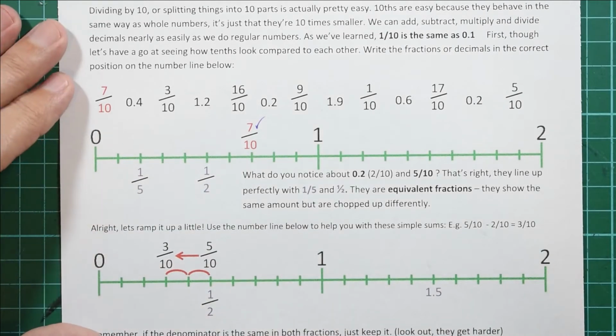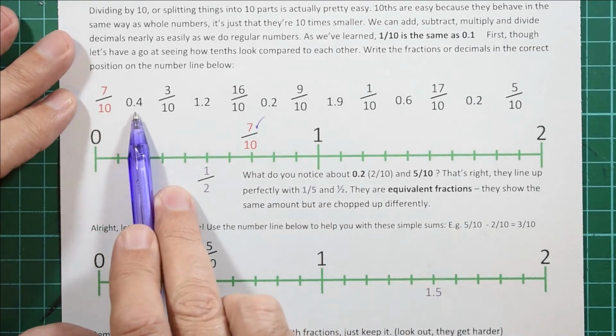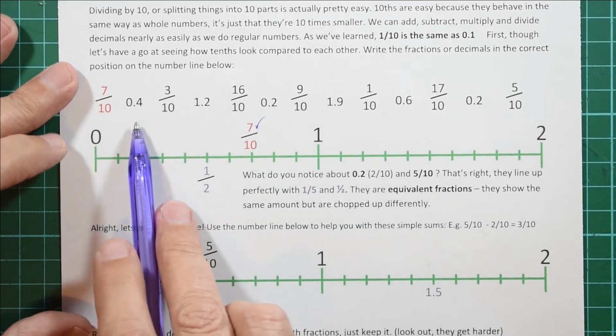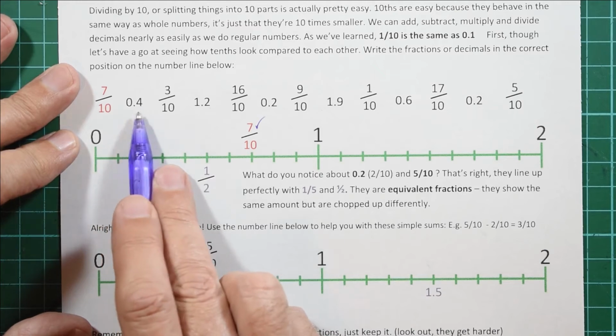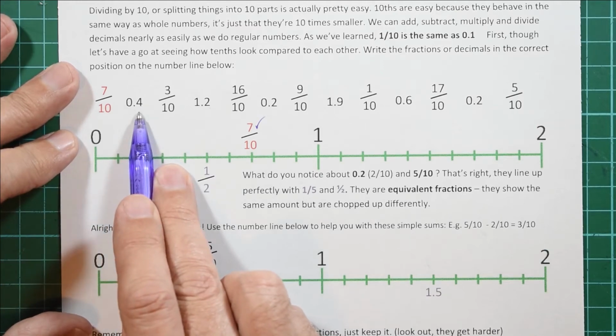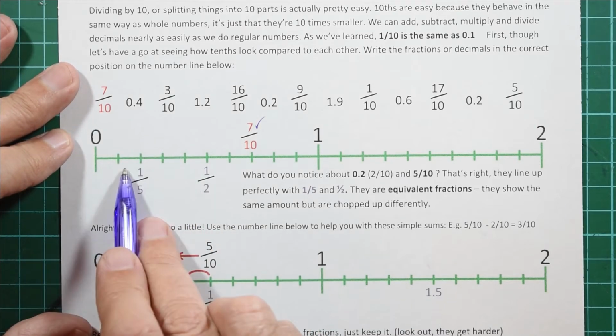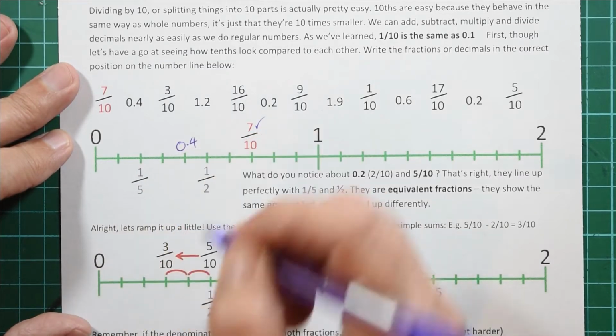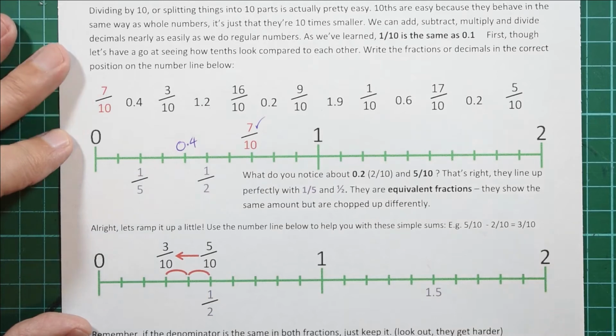Then 0.4. Now it's not a fraction, it's a decimal, but it behaves in the same fashion. So 0.4, as we learnt just before, is the same as 4/10. So we can go 1, 2, 3, 4. 0.4 fits there. Now what if the number's a bit bigger?